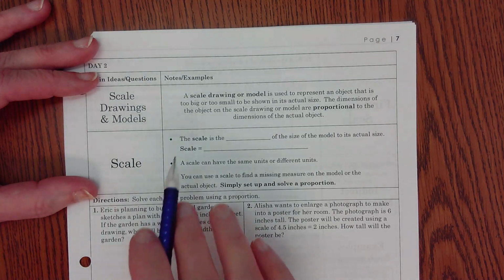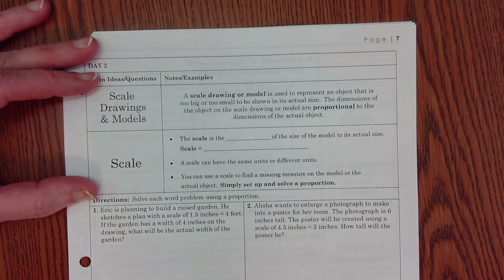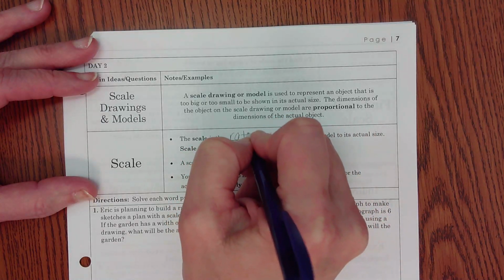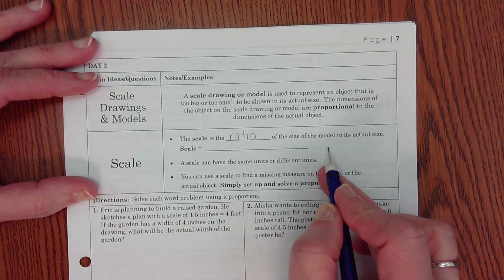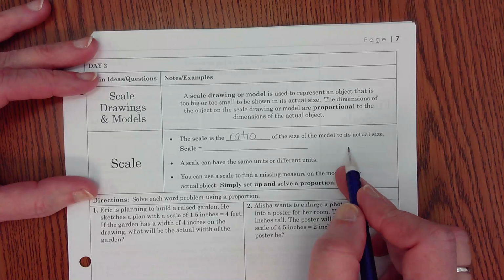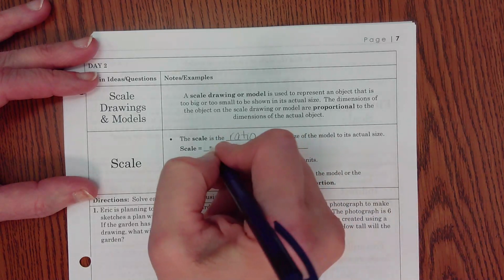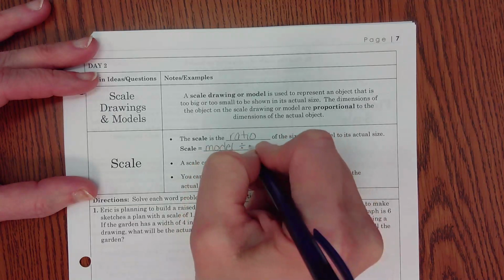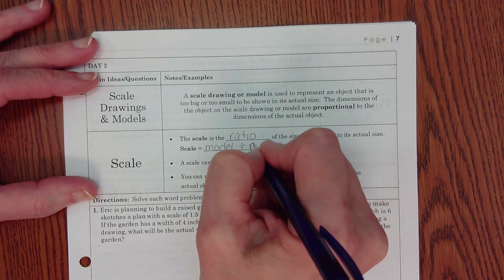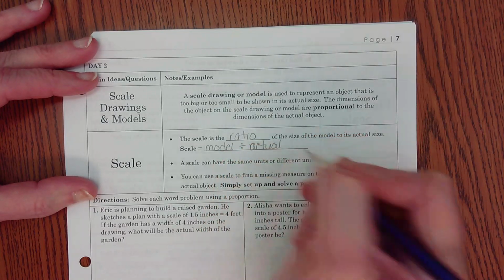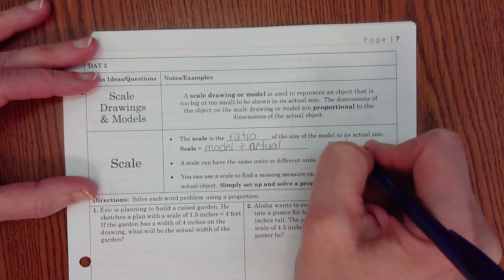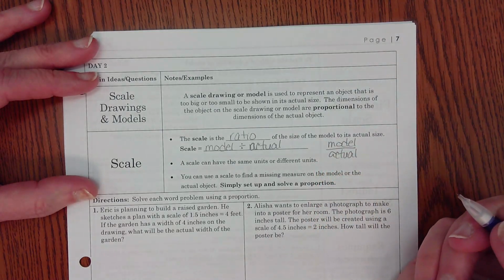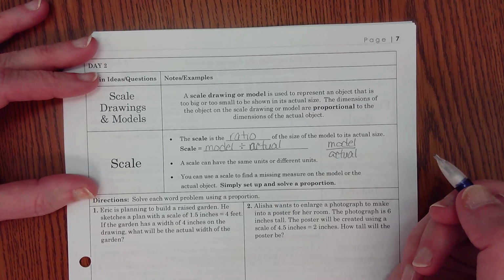Just like what we've done up to this point, the scale of it is just like the scale factor on the shapes we've been talking about. That is the ratio of the size of the model to its actual size. And it's always going to be like that. The scale equals the model over the actual. So model over actual. Okay? And it can have the same units or it can have different units.